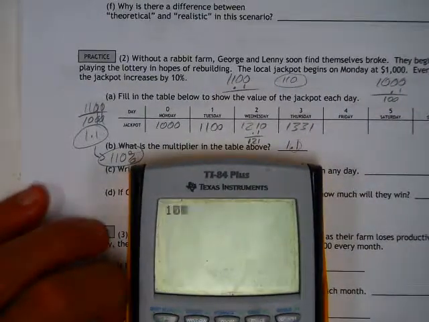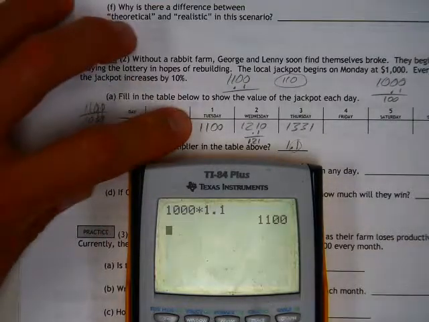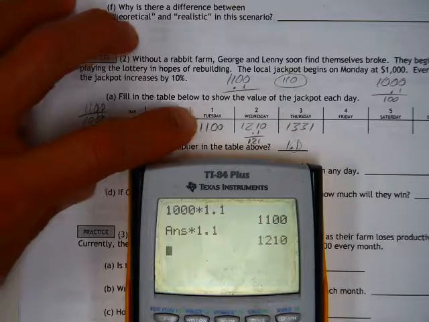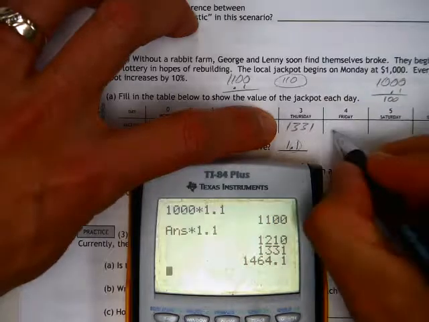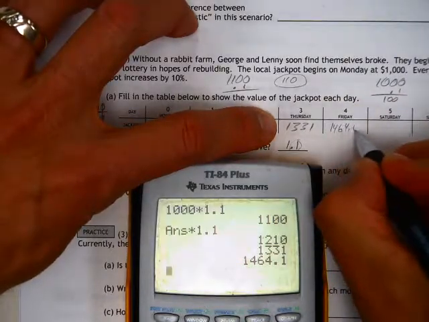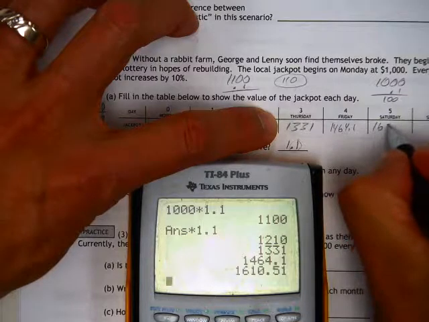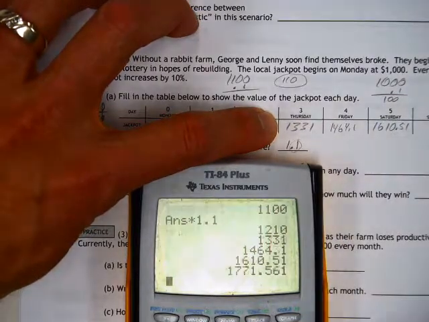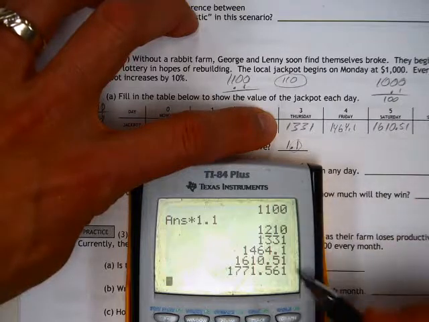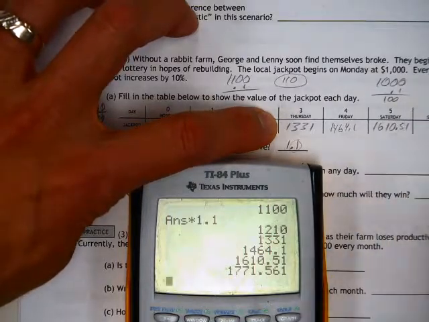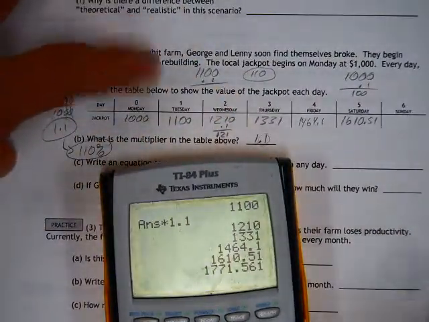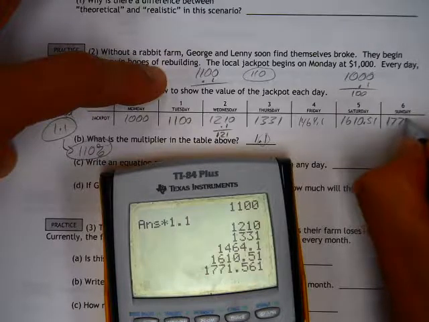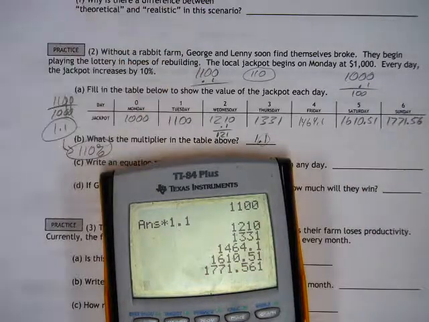It works really well. 1,000 times 1.1 is 1,100. If I do that again times 1.1, it gives me 1,210, 1,331, and then 1,464.1, and then 1,610.51. Beyond that, we're going to have to round, because in terms of dollar amounts, they're not going to really count that 1/10th of a penny. So what we'll call this is 1,771.56, and we'll round off that 1.